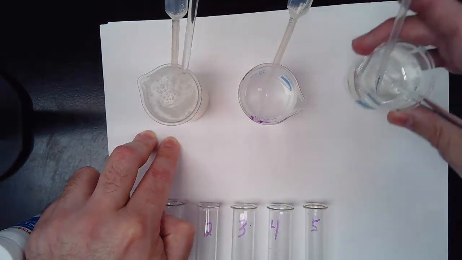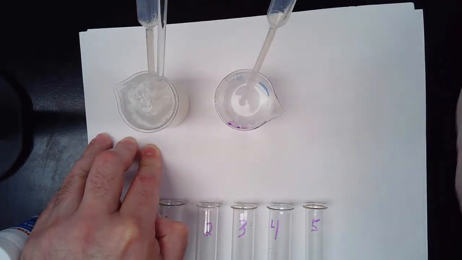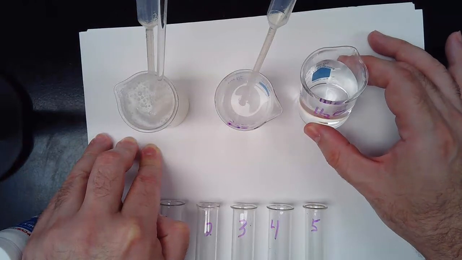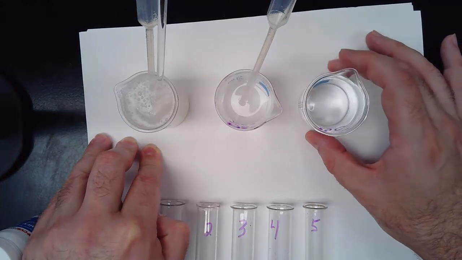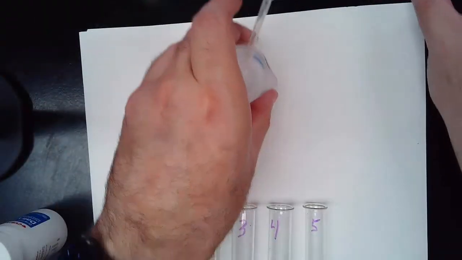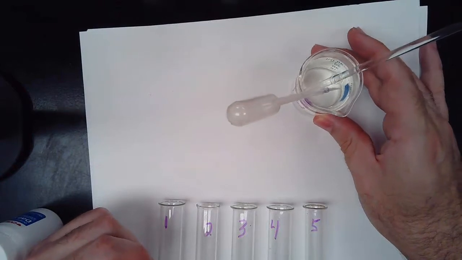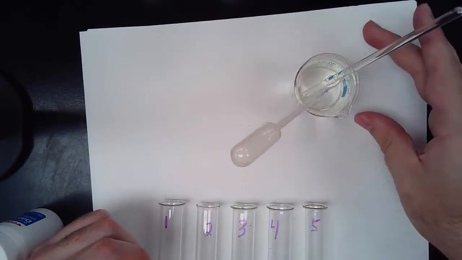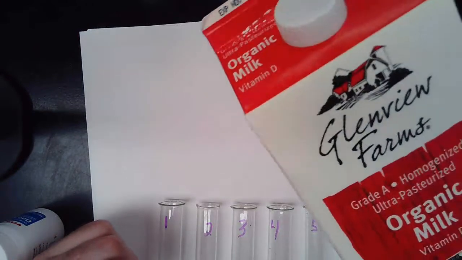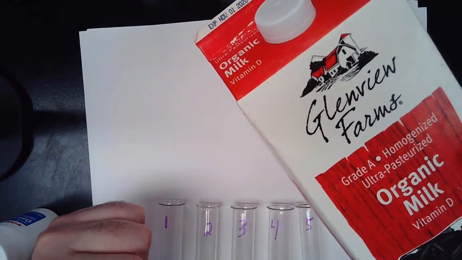And finally, we just have our water, good old-fashioned water that you get from the sink, and that's going to be our control. What we have today to test is our sugar water. It's just regular old sucrose, table sugar that you would get from a store. And for milk today, we're going to be using this amazing Glenview Farms organic, nothing but the best for you guys.